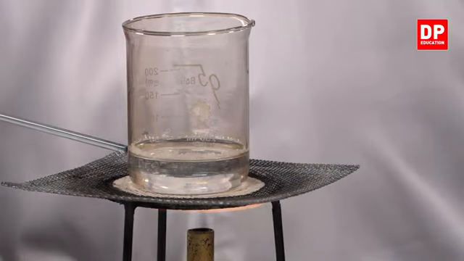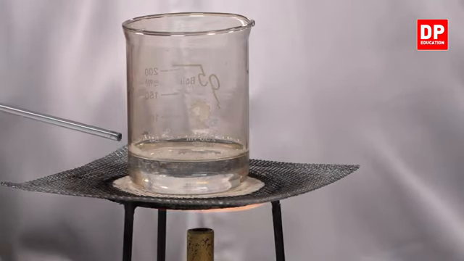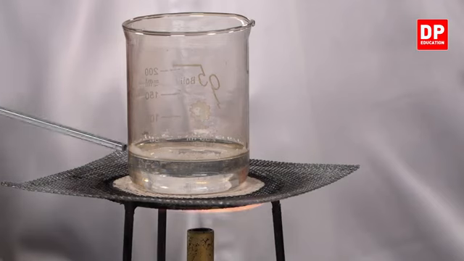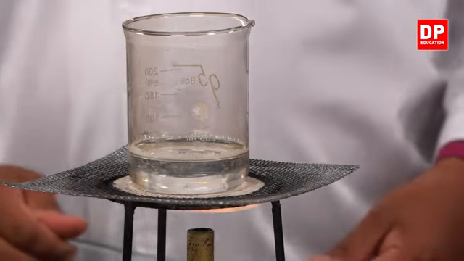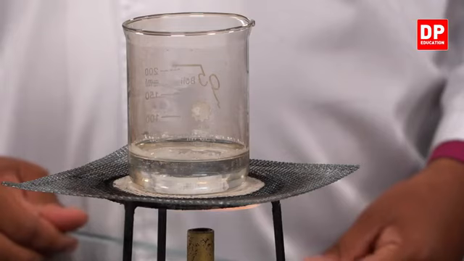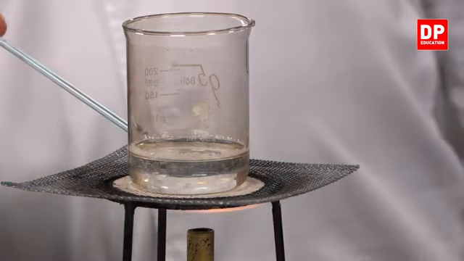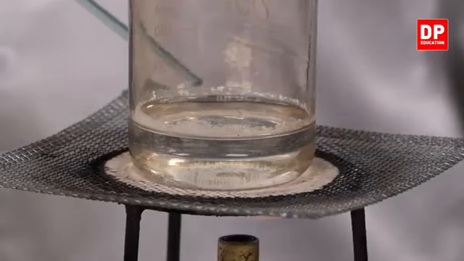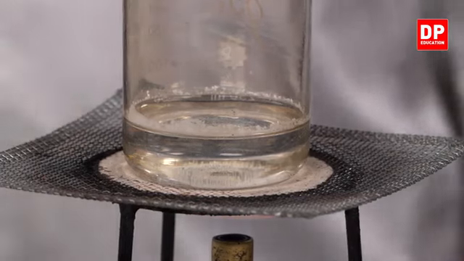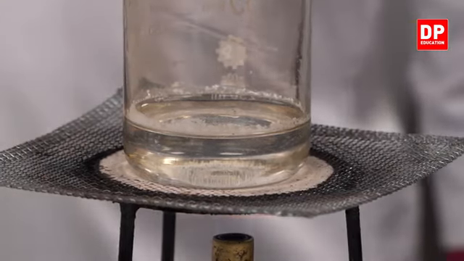Very small drops or very small powder-like things are depositing at the bottom. Observe very clearly. You can even see in this area that white color powder.